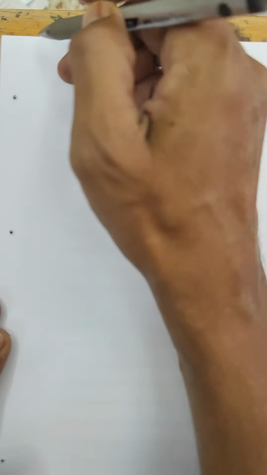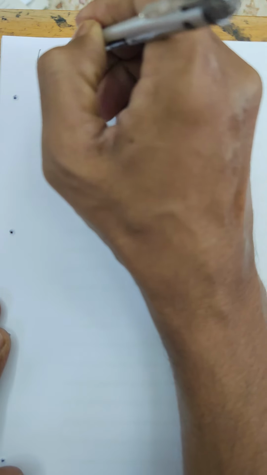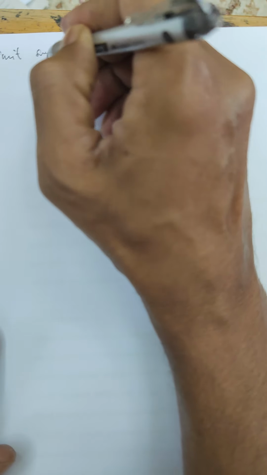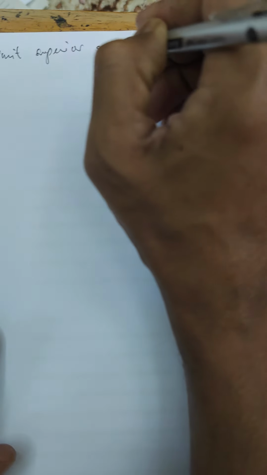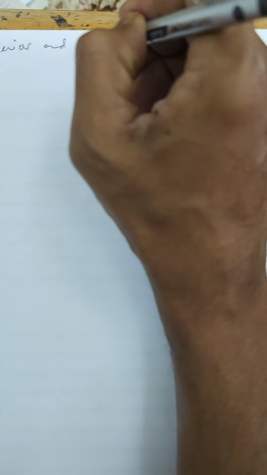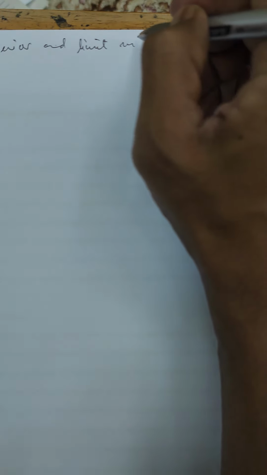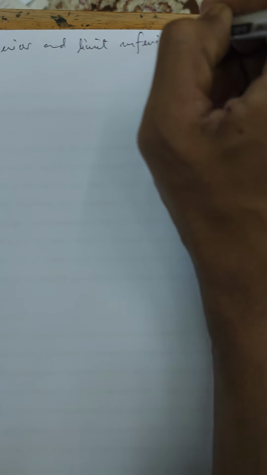How can we find this limit? What is this and how can you find it?